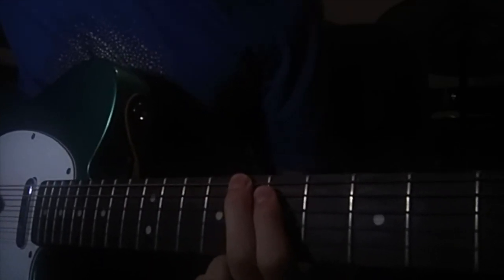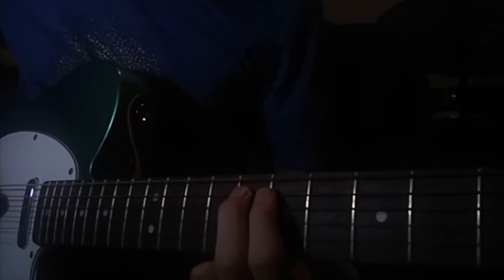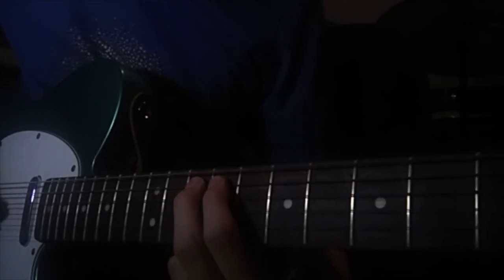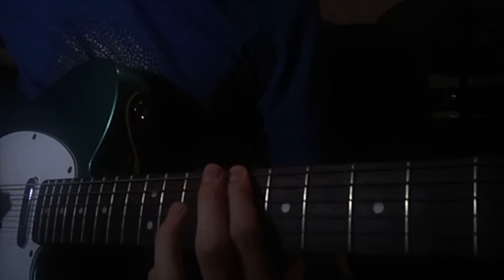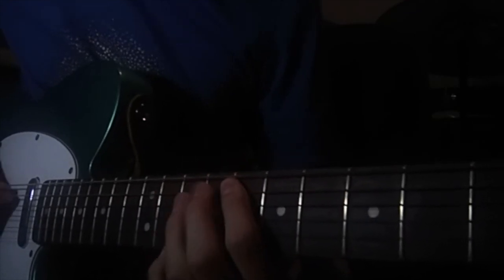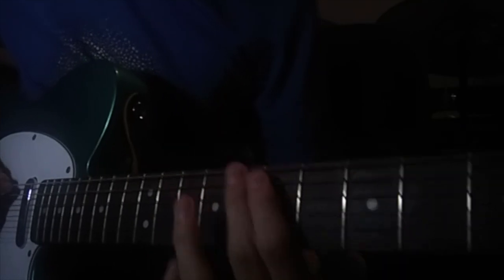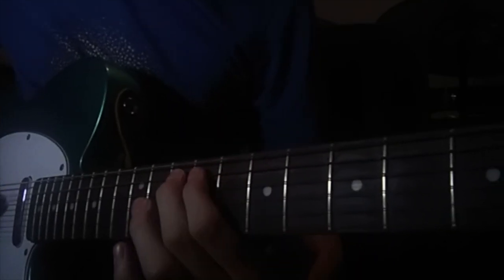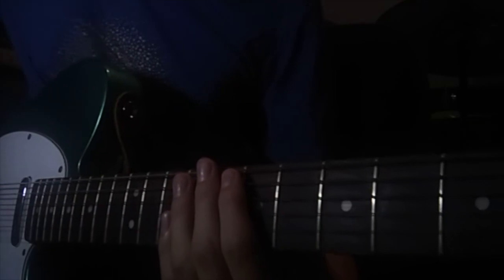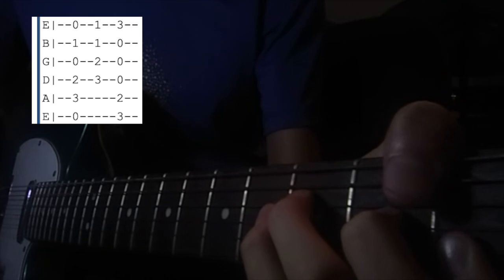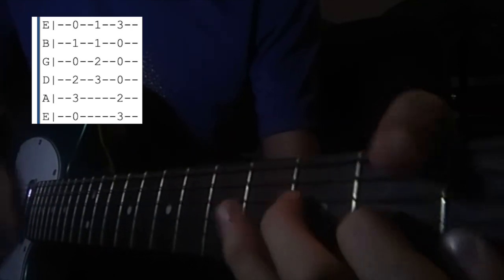So that's 1, 4, 5. And if we play the full cowboy chords of those, that is just one of the many different chord progressions that you can use.